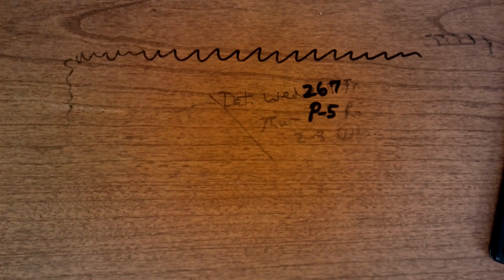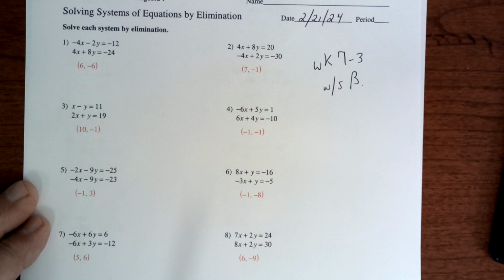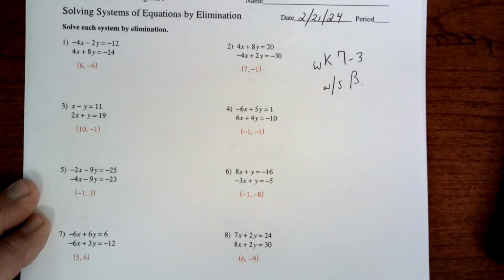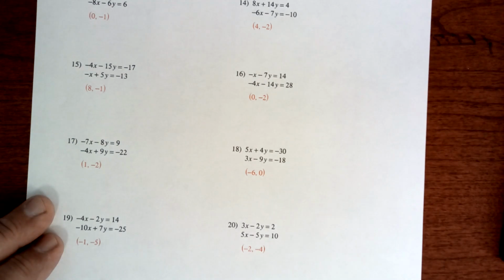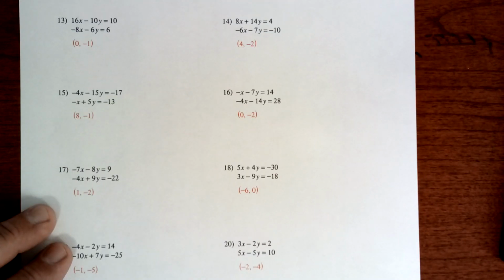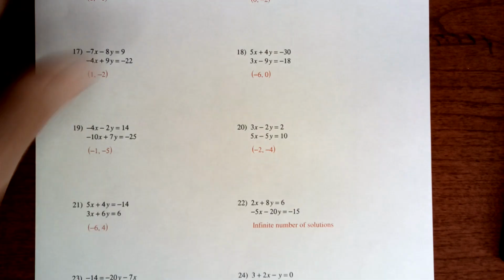And if you get stuck, make sure you ask questions. I'll walk around and try to help you as well. All right? And there it is. And the answers are there so you can check it. If you don't get those answers, you can always ask or try to redo it, which might be a good idea.